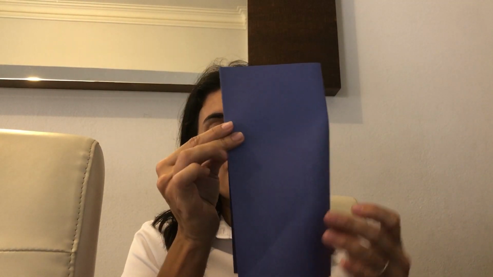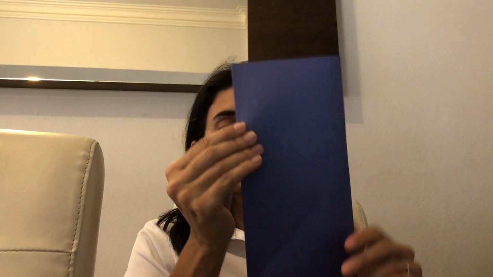Let's start with the square. Imagine that I have this whole, this is my whole, and I want half of it. I want one part of it that is going to be the same as the other, okay? So what I'm going to do is fold it in two by putting together the corners. Here we go.